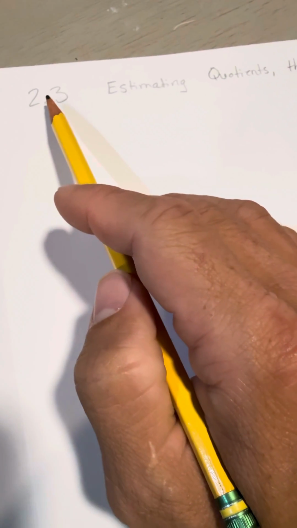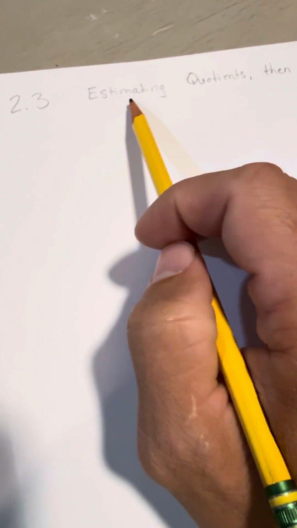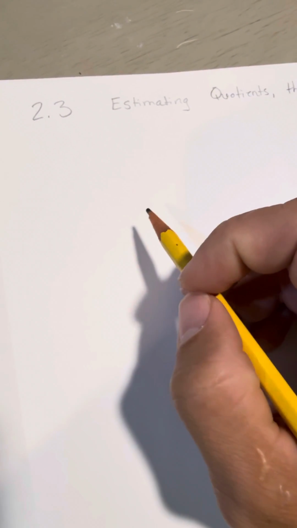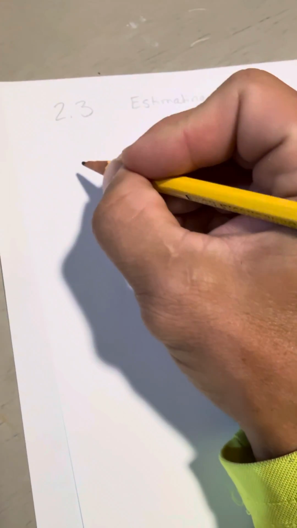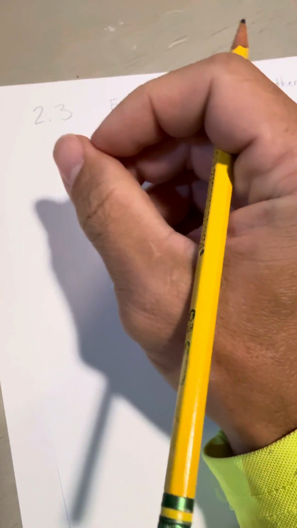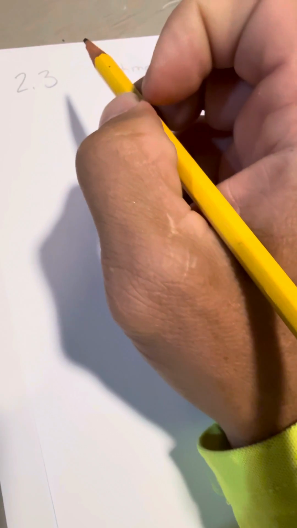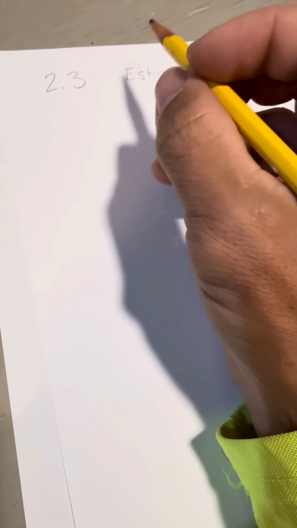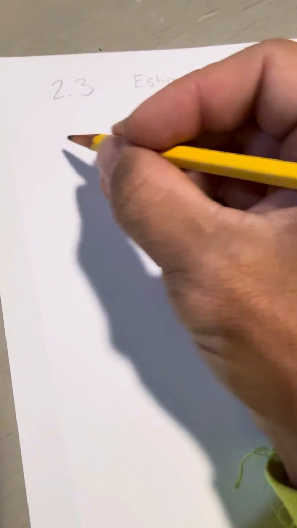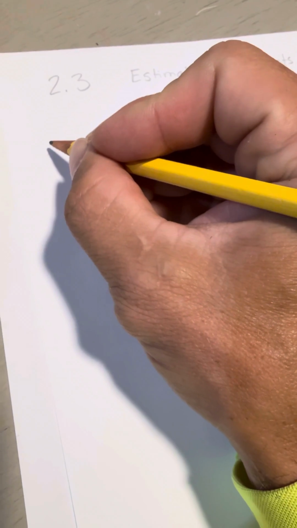We were working on lesson 2.3, estimating quotients, then adjusting. For the past couple of days in class, I feel pretty good about where we left off, so hopefully homework goes well. This is almost exactly the same thing that we were doing in the previous lesson of 2.2, estimating quotients, but we're just adding another layer. We are going to check to see if our estimation was correct.